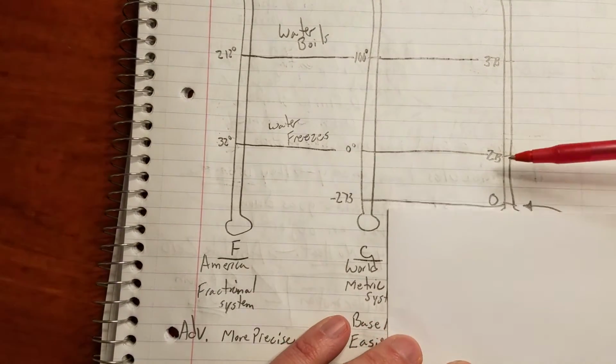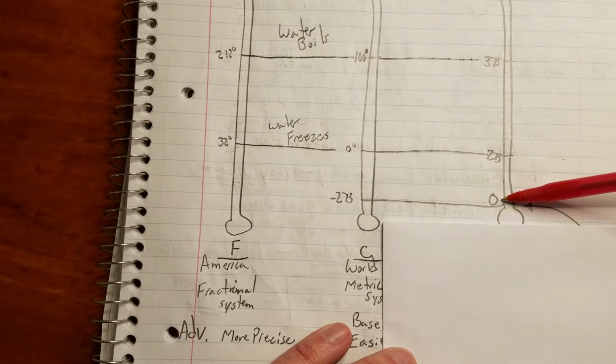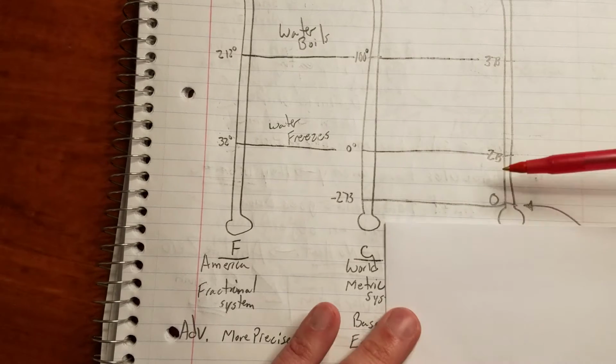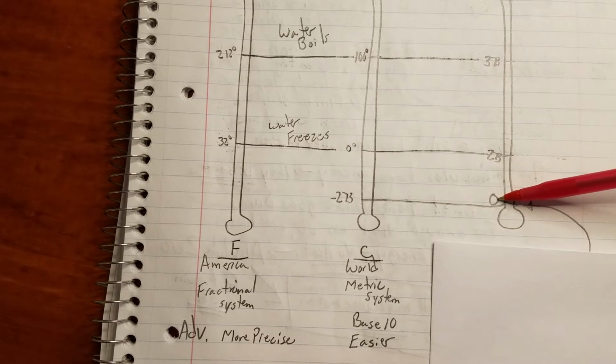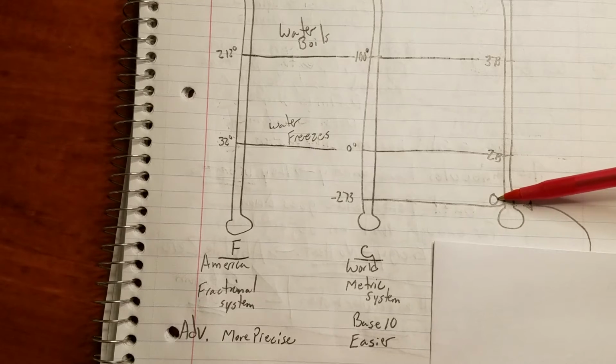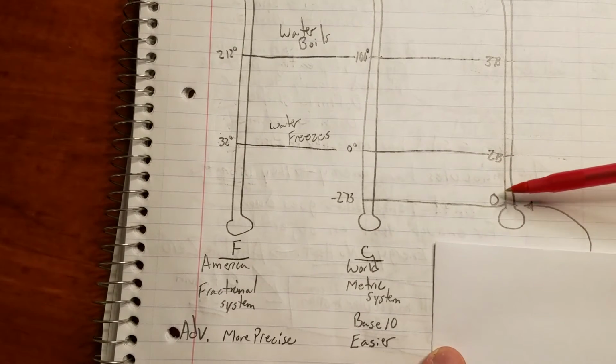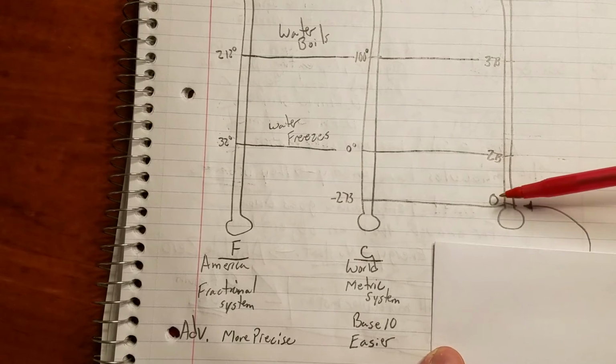And it does go down to 0. Well, let's talk about that 0 point, because it is a point we need to talk about. This point right here is where there is absolutely no heat left in a system.